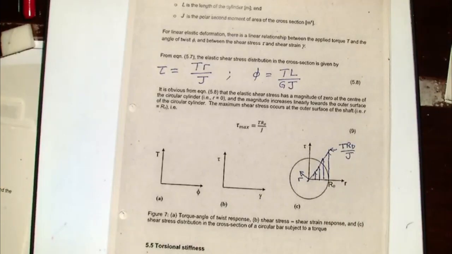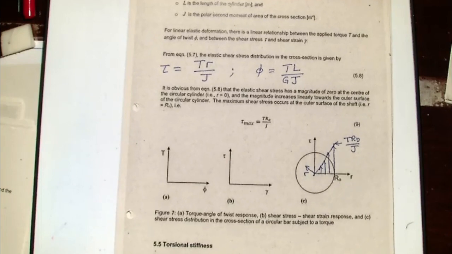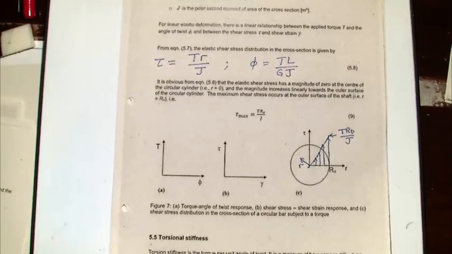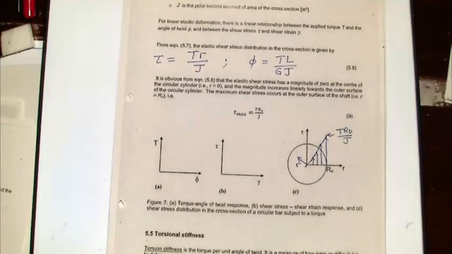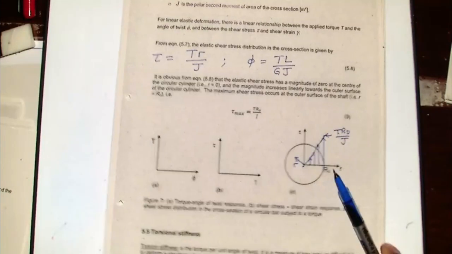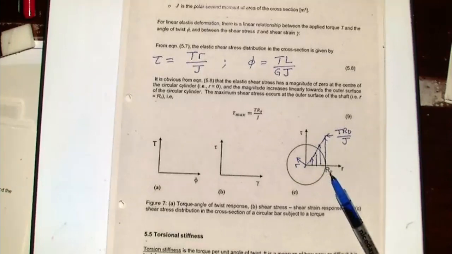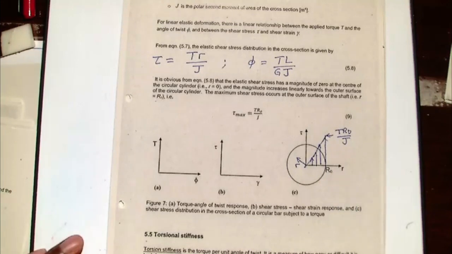So because of that, if you are applying a twisting moment to a circular cross-section, and if it is going to fail at all, it's going to fail from the surface of the shaft, because that is where the stress has got a maximum value. So that's where it is likely to fail.